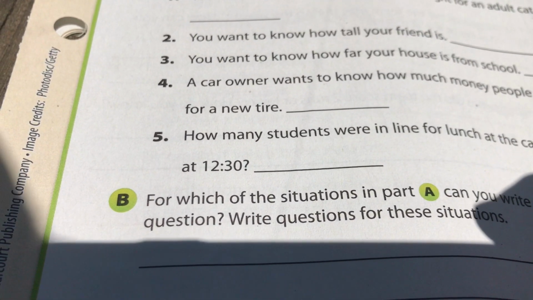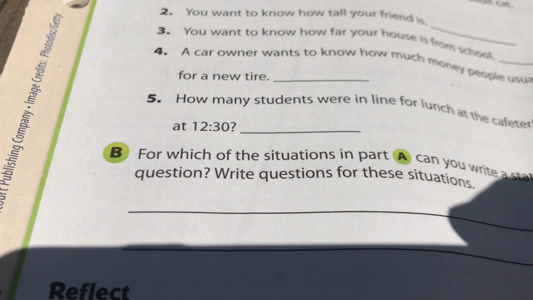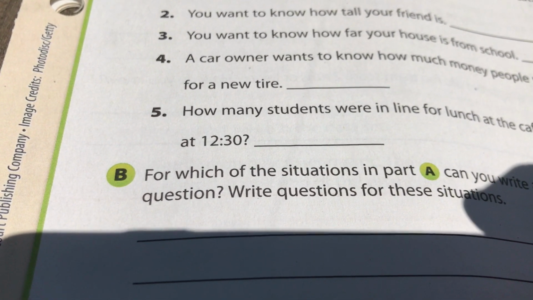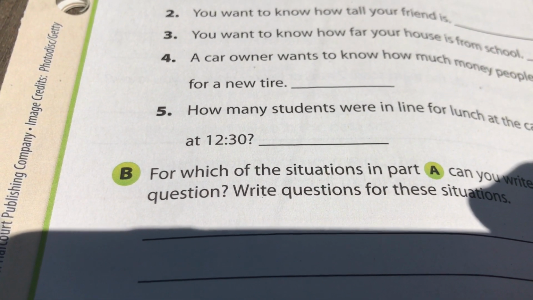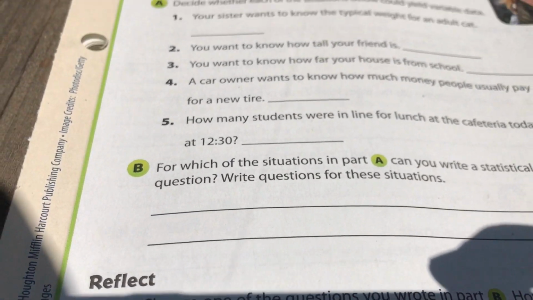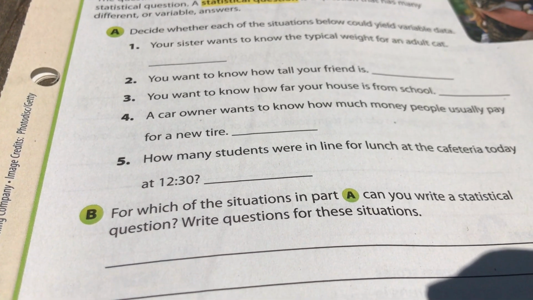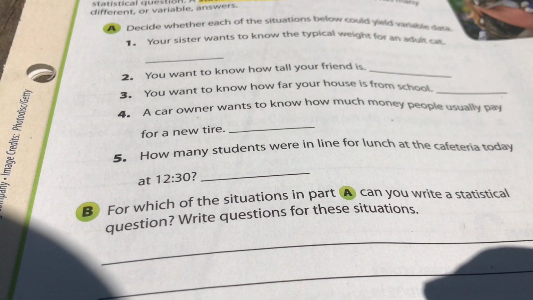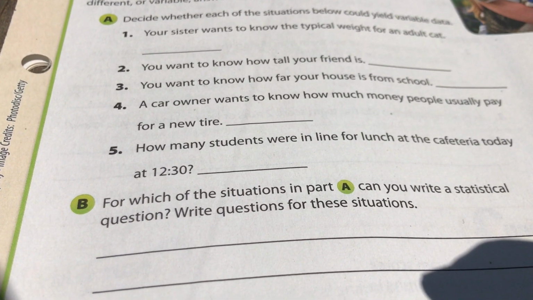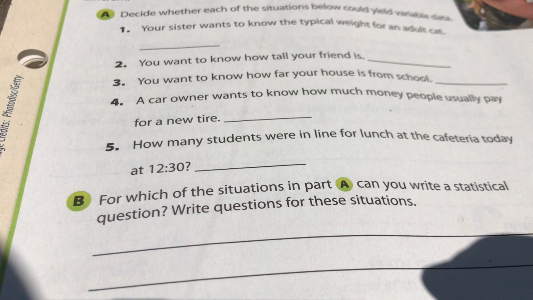And then, how many students were in line for lunch in the cafeteria today? Well, it's one day. It's one time. So it is not variable. It has one answer. So that is not a statistical question. So when you're looking at information, I know sometimes you may think something sounds statistical. It may even have words that make you think it's statistical. But unless it has multiple answers, it's not statistical. All right? You have to have several possibilities to get statistical data.